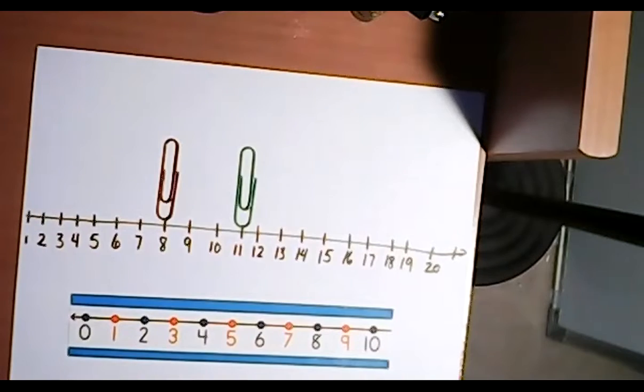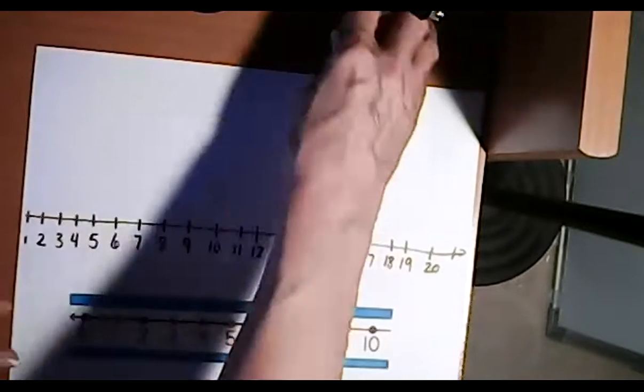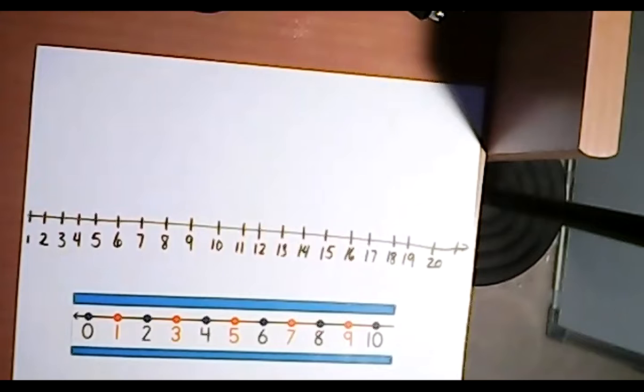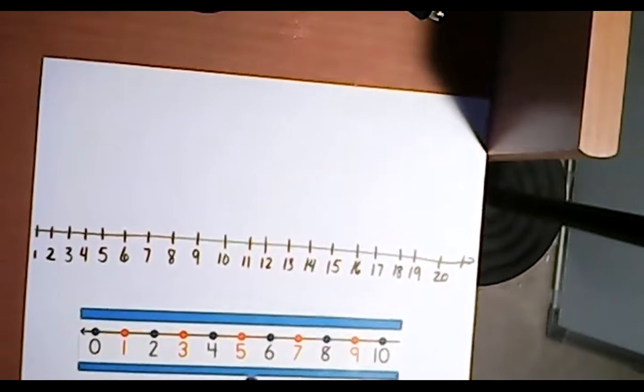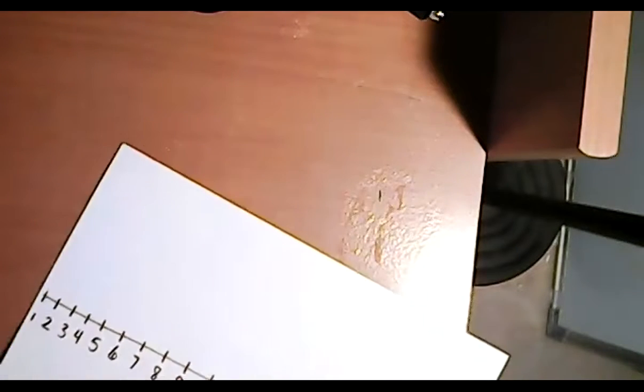So that'll be your first game, and you can play that as long as you'd like. And practice with words like greater than, less than, more, fewer, and what the numbers represent. And you can also, like I said, use a number line that you've drawn, or you can use the number lines that are in your bags.